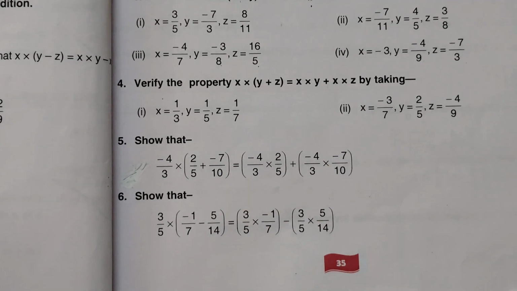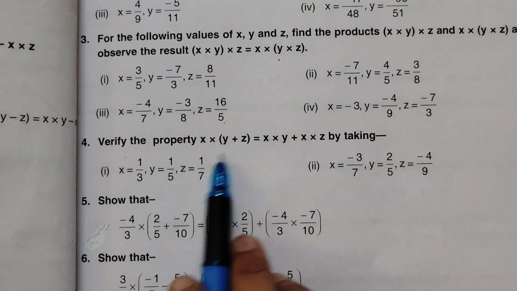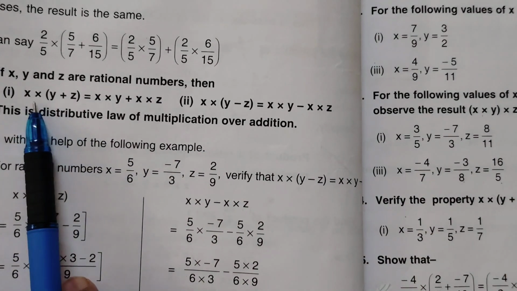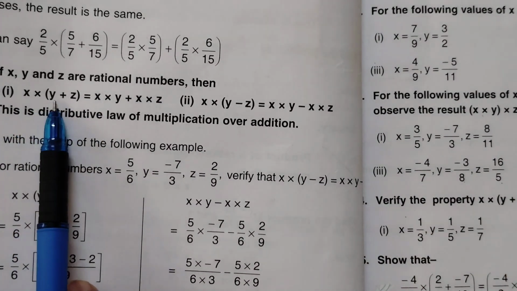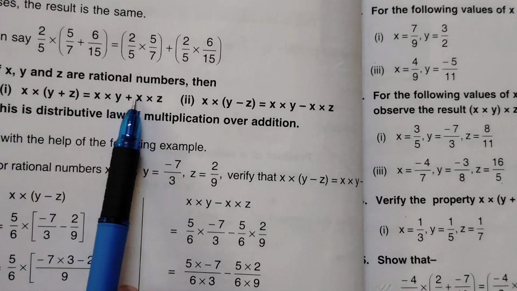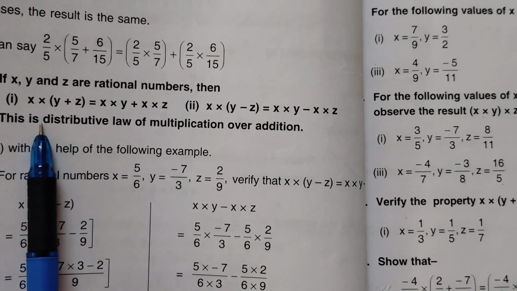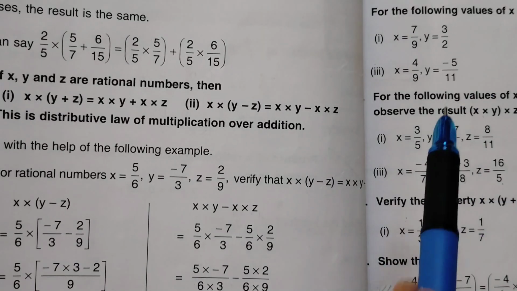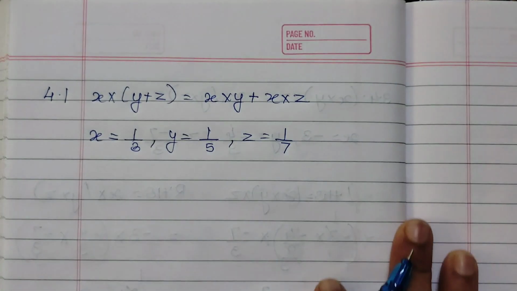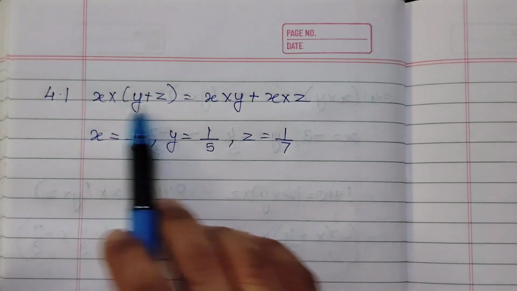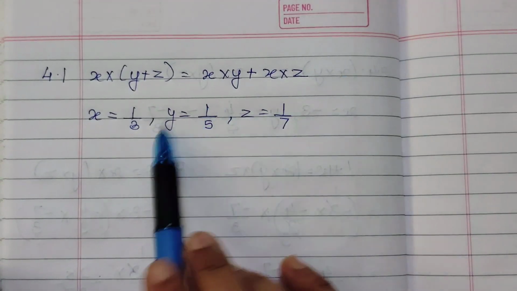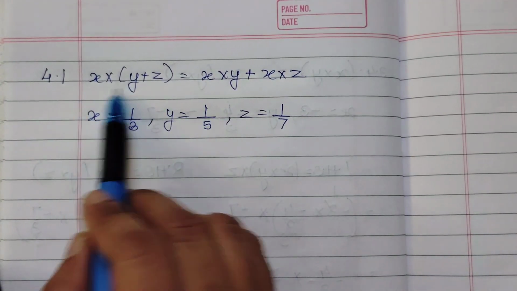Okay, so let's start. Before that, this property is on page number 34. Here x and y are multiplied, and again x and z are multiplied. This is known as the distributive law of multiplication over addition. So let's start 4.1. This is the property which we have to verify. This is the left hand side and this is the right hand side, and these are the values. So we'll take the left hand side first.